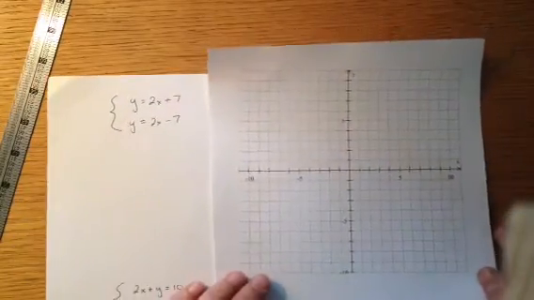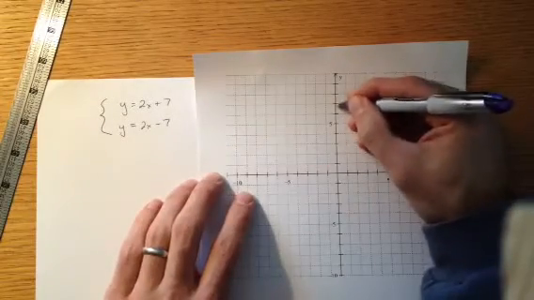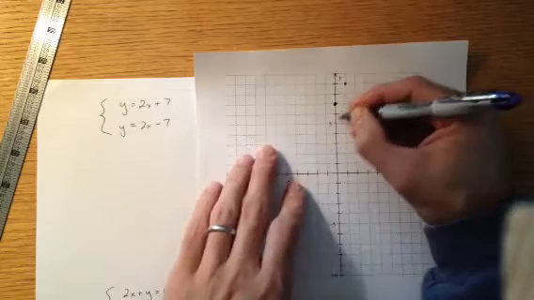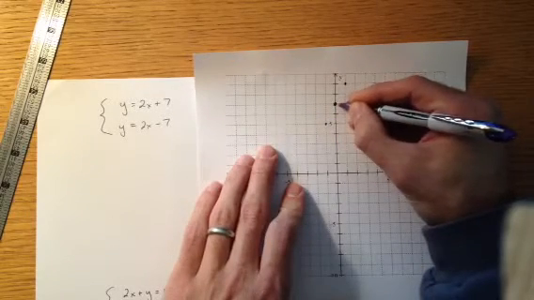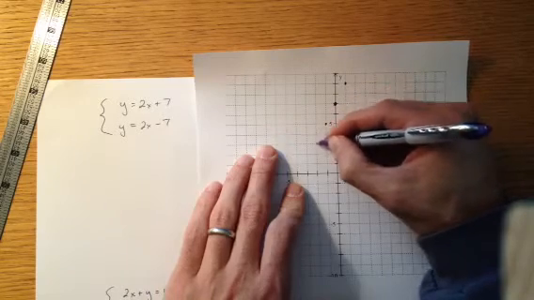If we were to graph both of these equations, so y equals 2x plus 7, there is my intercept of 7, and I've got a positive slope of 2. So I'm going up 2 over 1, but I'm also going down 2, back 1.